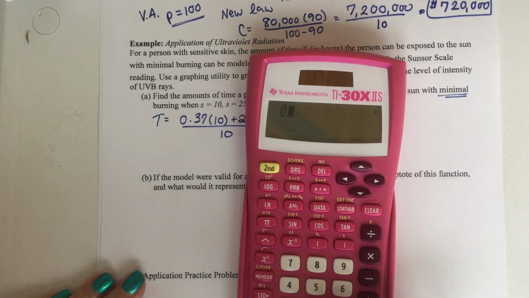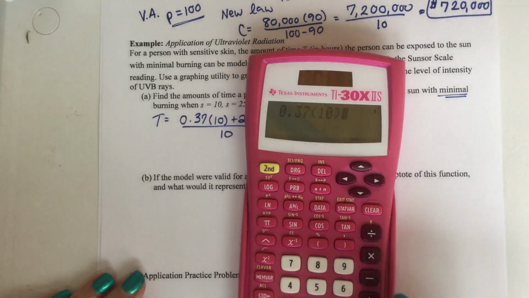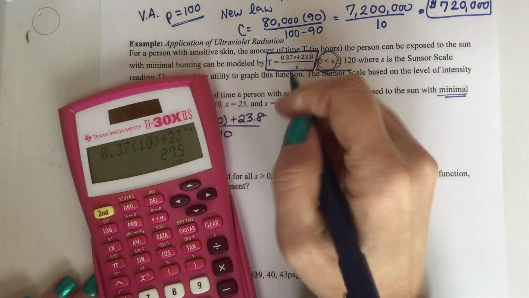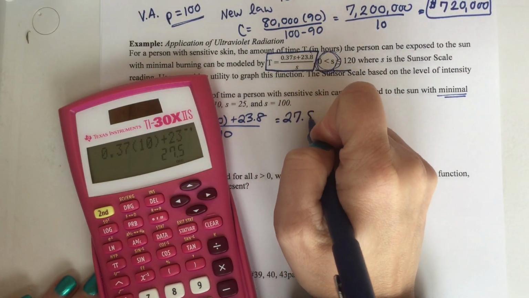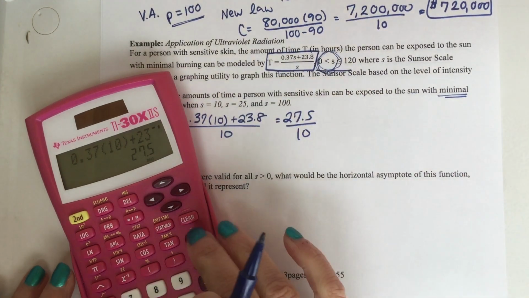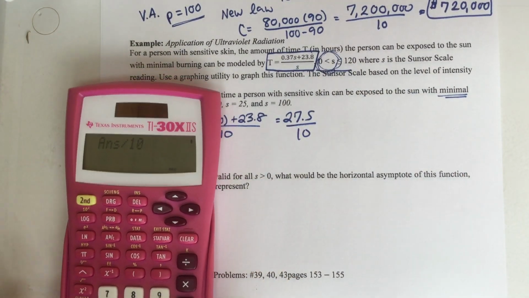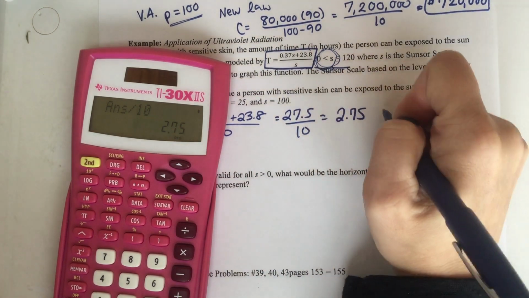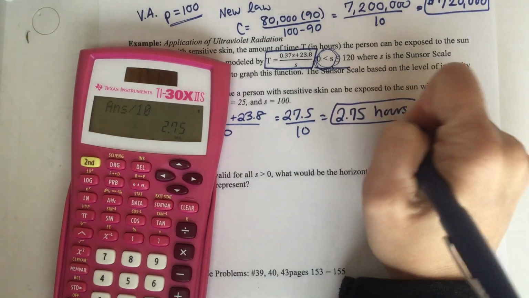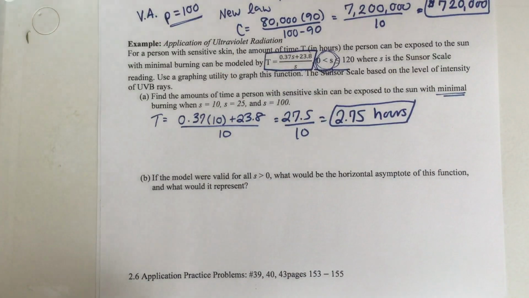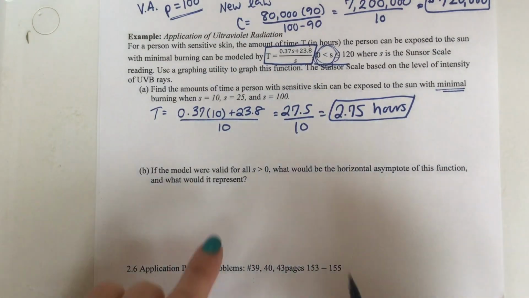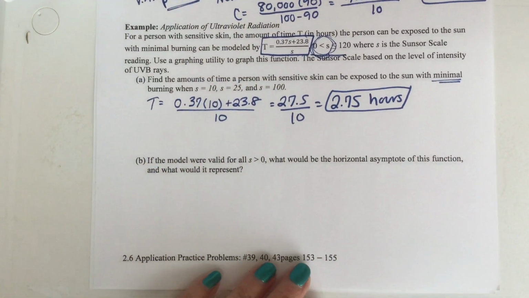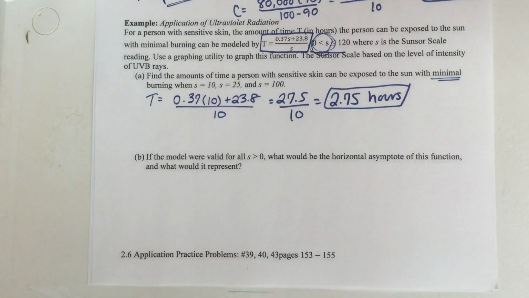So let's figure out the top. 0.37 times 10 plus 23.8. I have 27.5 divided by 10. Remember, when you divide by 10, all that's really happening is you're moving that decimal one place. So we would have 2.75 hours. So if you're somebody with really sensitive skin, this is something that you may actually follow. If the Suncer scale says 10, you can be outside for almost 3 hours and you would have minimal burning.